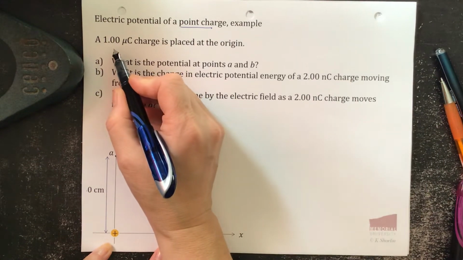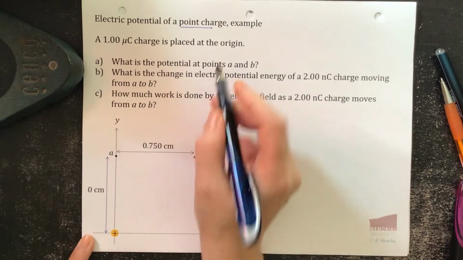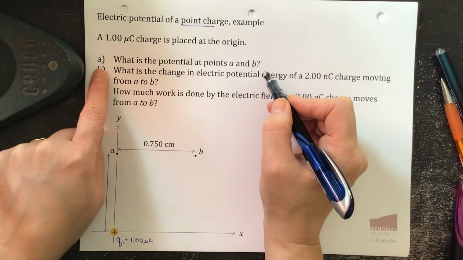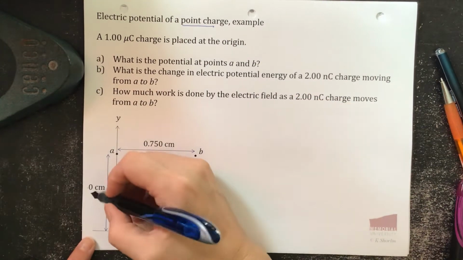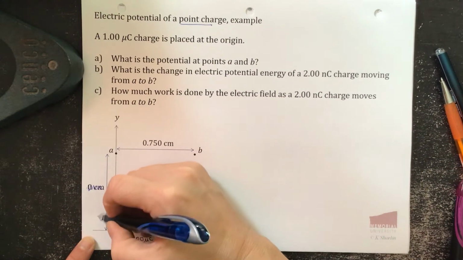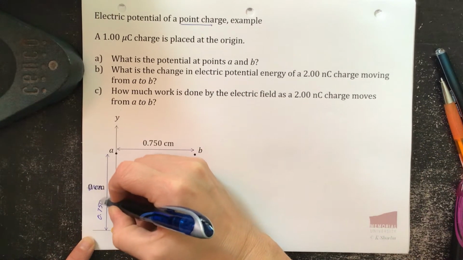We're going to say that we have a point charge of 1 microcoulomb, which is placed at the origin in our picture. So this charge, I'm going to call that Q1. That's 1 microcoulomb. Part A, what is the potential at points A and B? Oh, first of all, we lost something in our picture. The distance from the origin to point A should be 0.750 centimeters.